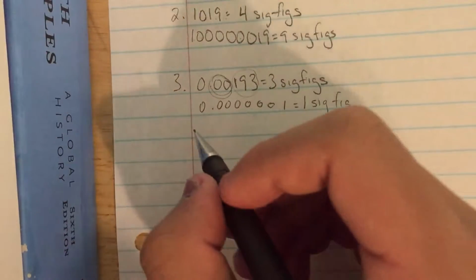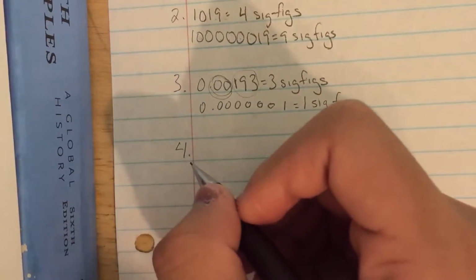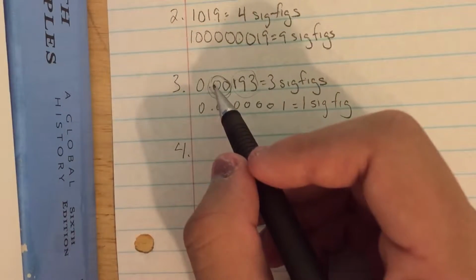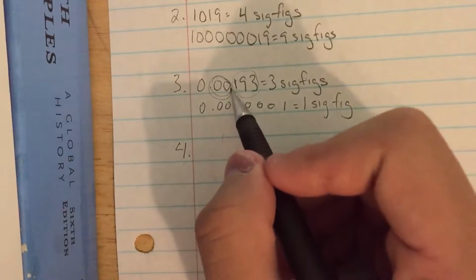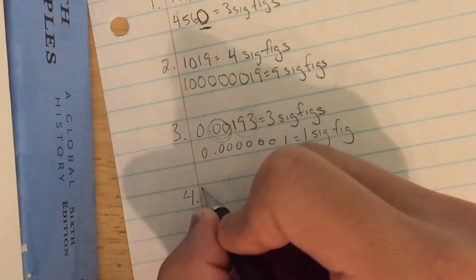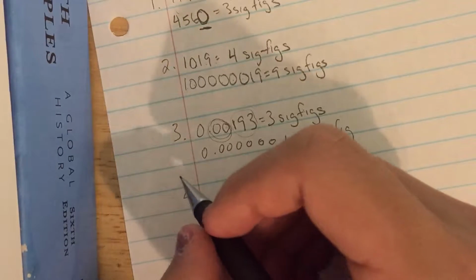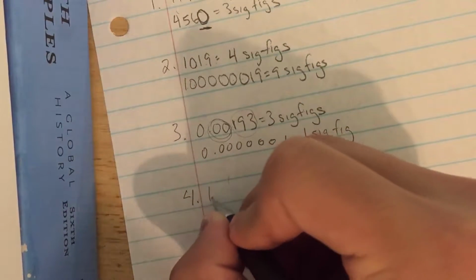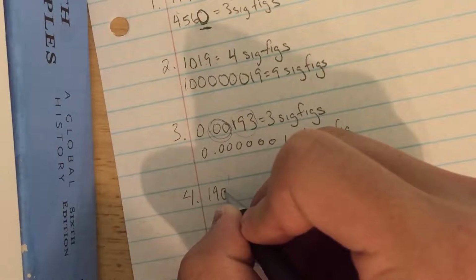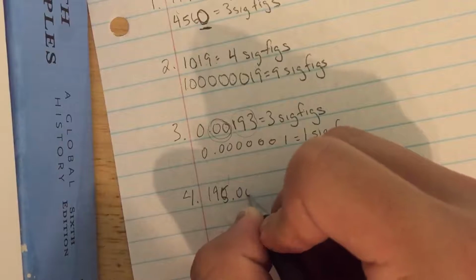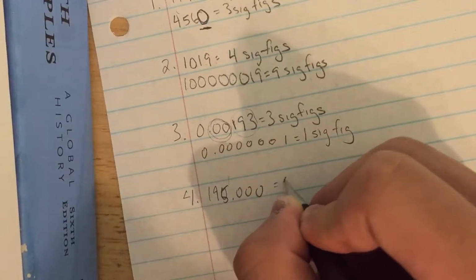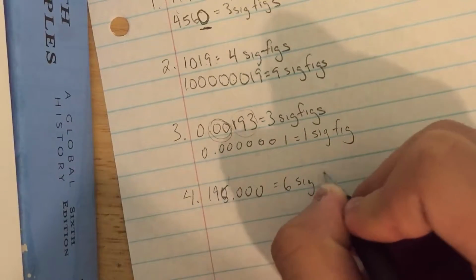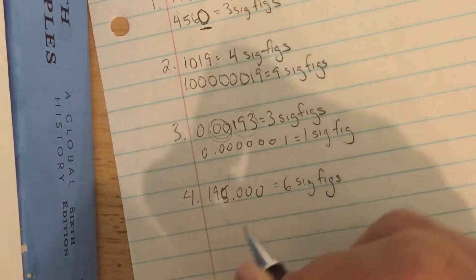Alright, on to our fourth rule. Now this is very similar, but different. The fourth rule is that any zero that's after a decimal point, after the other digits, is significant. So if I had 195.000, I would have 6 sig figs.